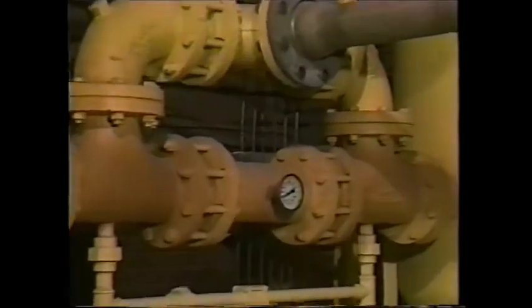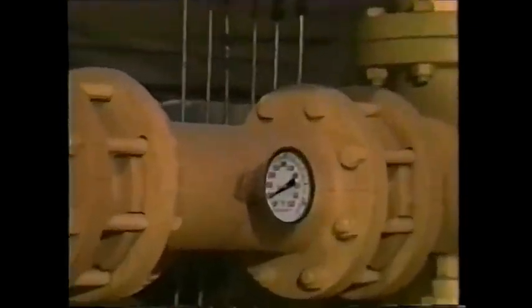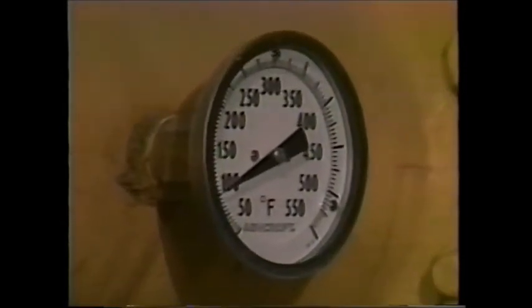Industrial bimetallic thermometers are mechanical devices. Most work on the principle that when their temperature is changed, different metals expand or contract at different rates. Here we see a thermometer sensing element made of two dissimilar metals bonded together. When the element is heated, the two metals expand.